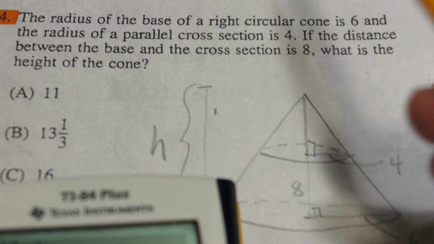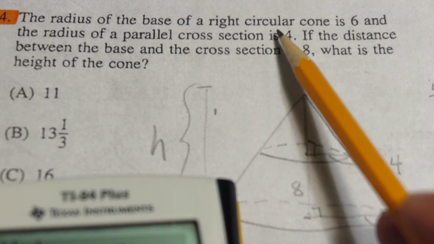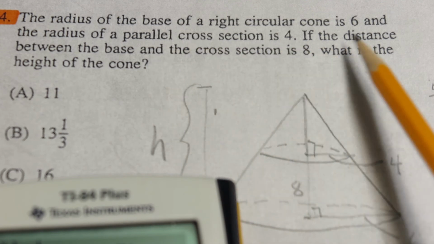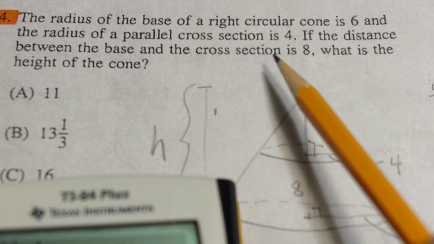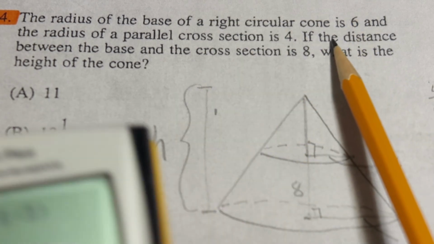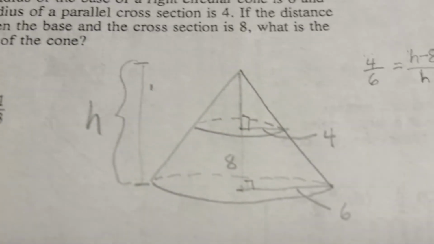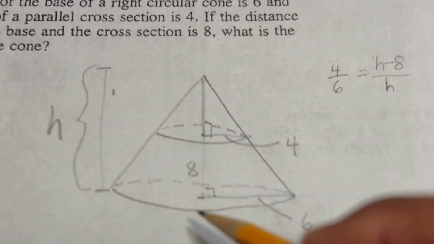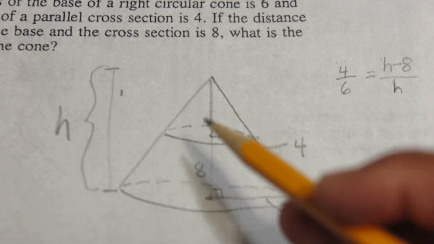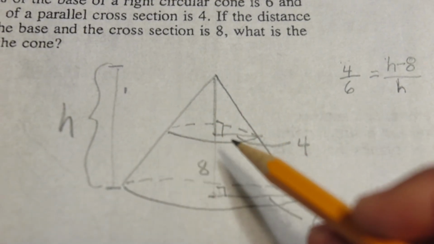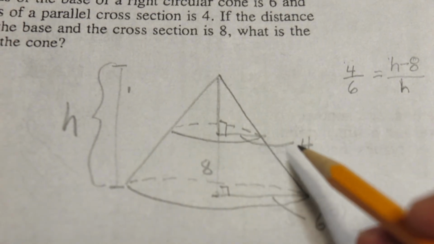It says, the radius of the base of a right circular cone is 6, and the radius of the parallel cross-section is 4. If the distance between the base and the cross-section is 8, what is the height of the cone? So here, I've tried to draw this. Here's a right circular cone. The base has a radius of 6. 8 units up, we have another cross section, and the radius of that cross section is 4.